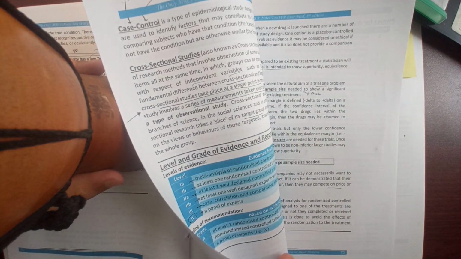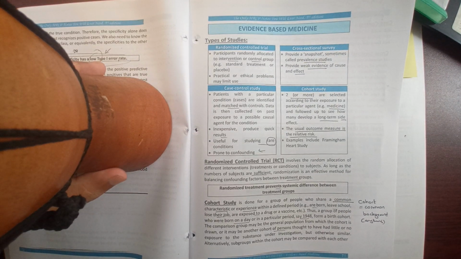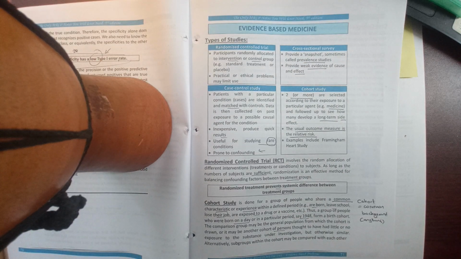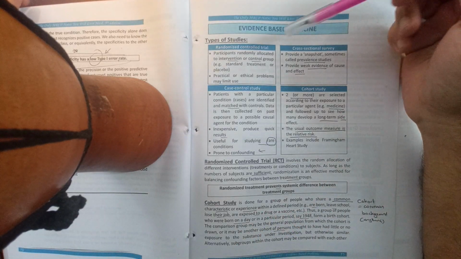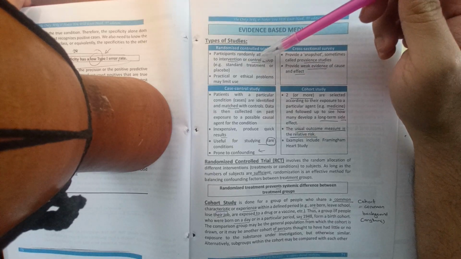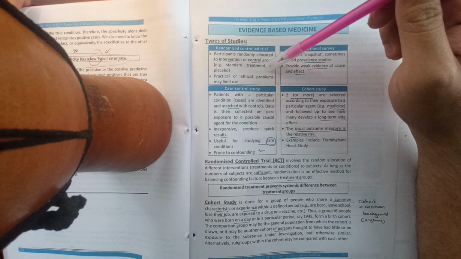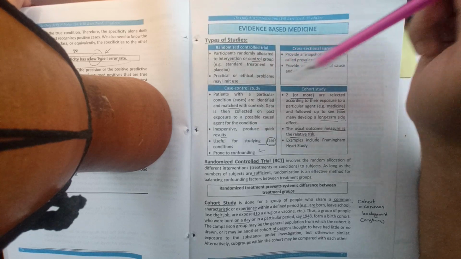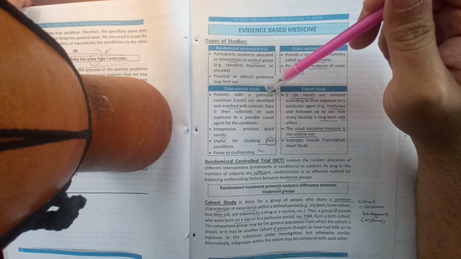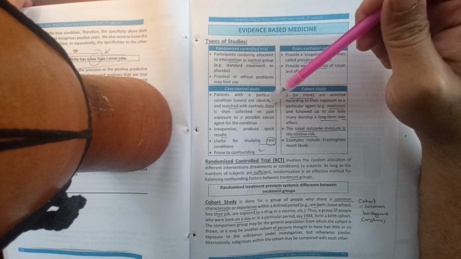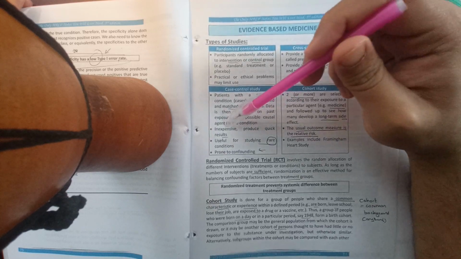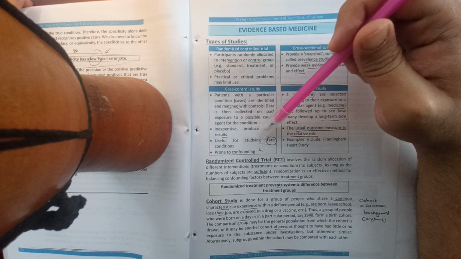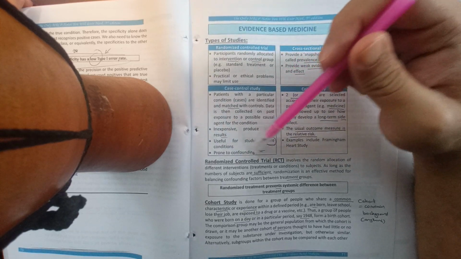That's evidence-based medicine. Evidence-based medicine types of studies: randomized control trial, where participants are randomly allocated to an intervention or control group, standard treatment or placebo; practical or ethical problems may limit use. Case control studies: patients with a particular condition are identified and matched with controls. Data is then collected on past exposure to a possible causal agent for the condition. They are inexpensive, produce quick results, are used for studying rare conditions, and are prone to confounding.